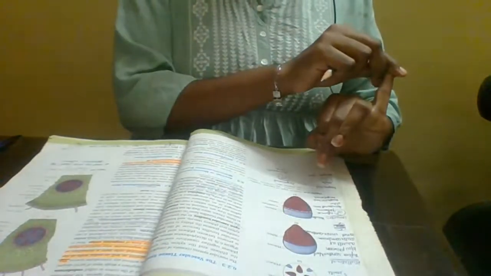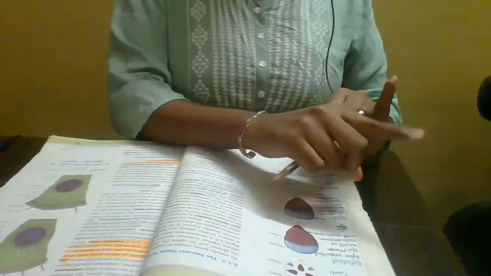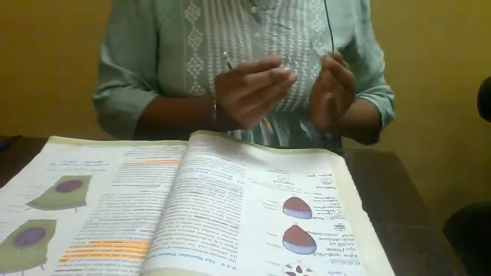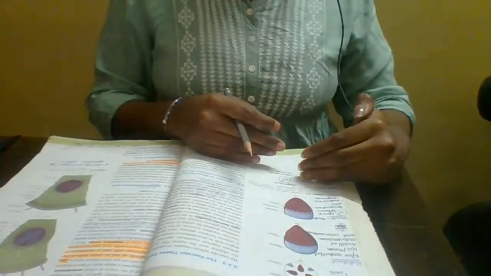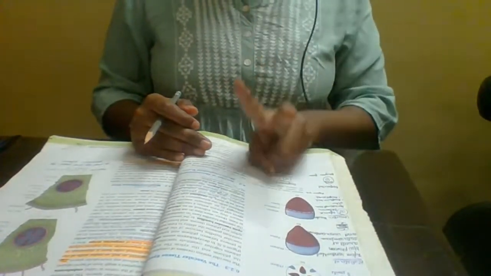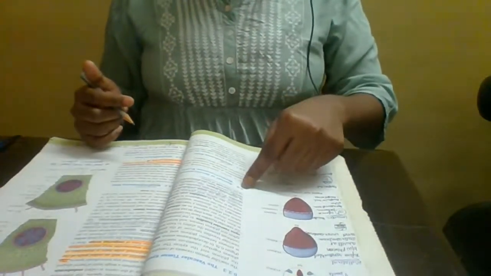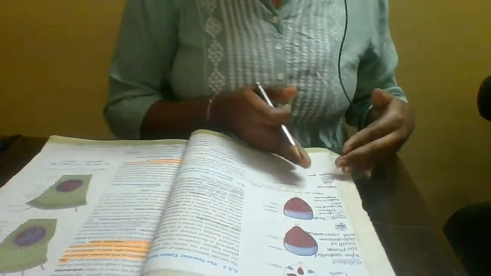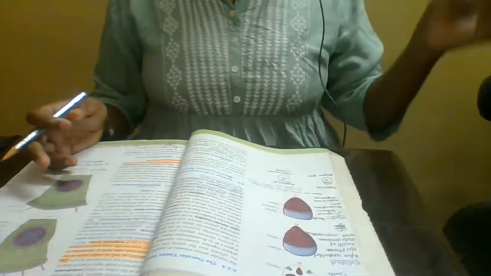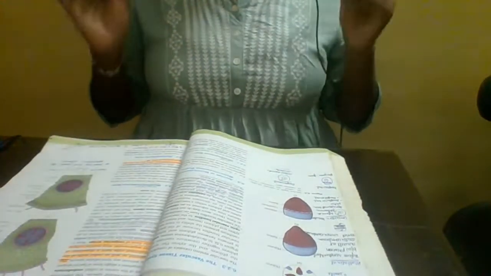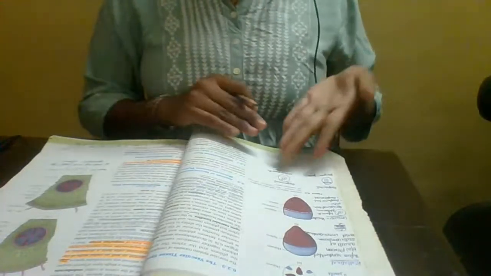So in conjoint, the first type is collateral. Collateral is nothing but xylem towards inside, phloem towards outside. Bicollateral is nothing but xylem sandwiched between phloem, as well as outer cambium and inner cambium. Concentric vascular bundles are of two types: amphicribal and amphivasal. Concentric is nothing but either xylem or phloem surrounding the other. Amphicribal, xylem center, phloem surrounds it. Example, rhizome, ferns. Amphivasal, phloem center, xylem surrounds it. Example, certain monocots and Acorus, which I've written here.